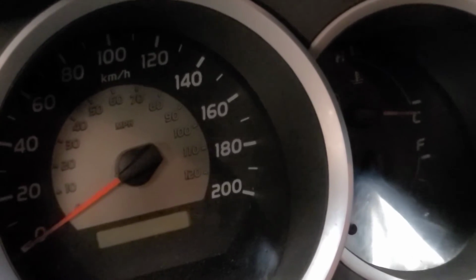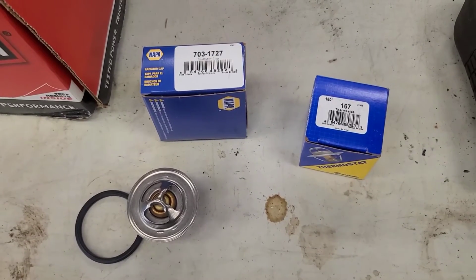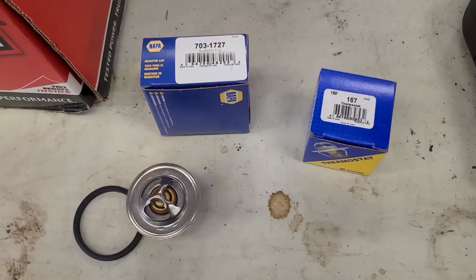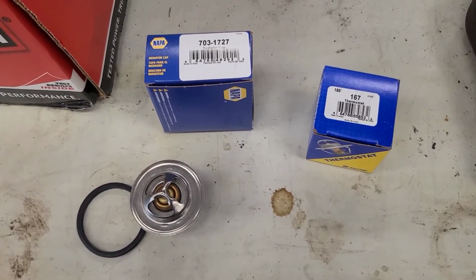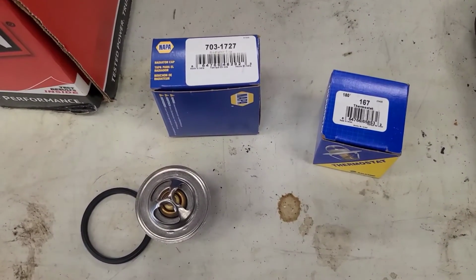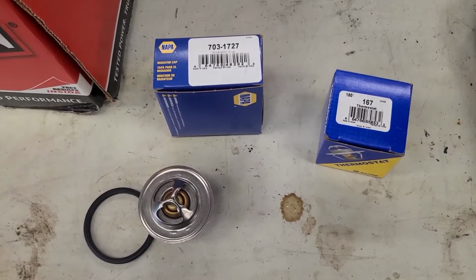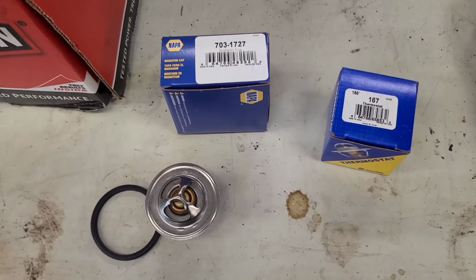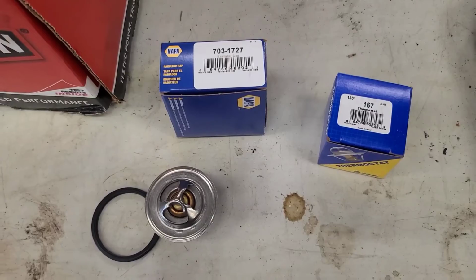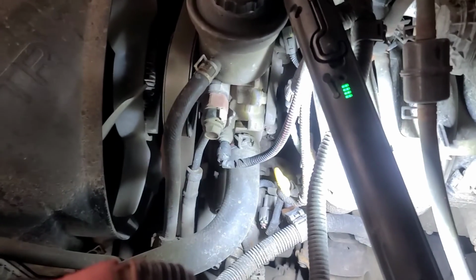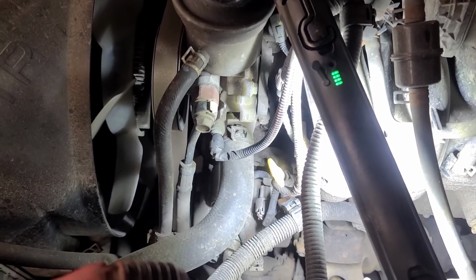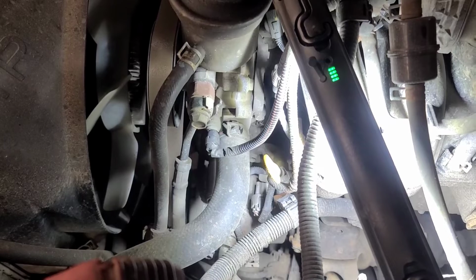Let's put a thermostat in it. So there's a new thermostat and O-ring, and I'm going to change the radiator cap too, because I've had radiator caps that don't hold pressure correctly and cause a problem with boiling in the cooling system. Now the thermostat itself lives under the power steering pump, and I'm not sure if there's another gasket that we need.